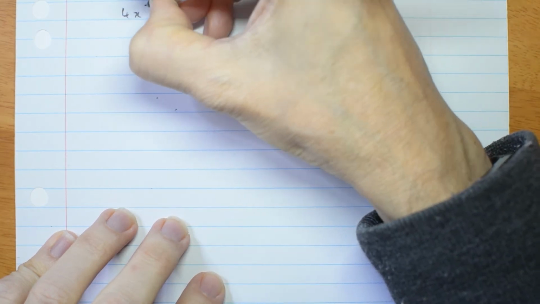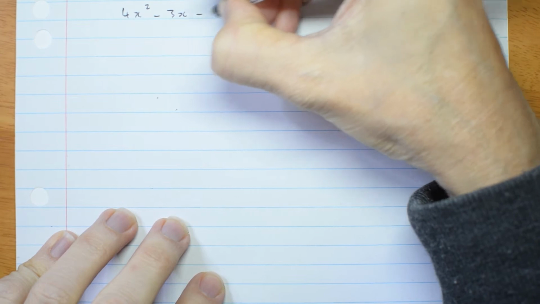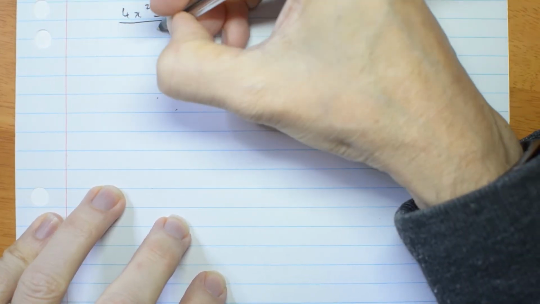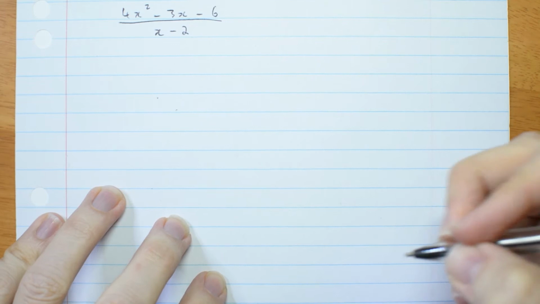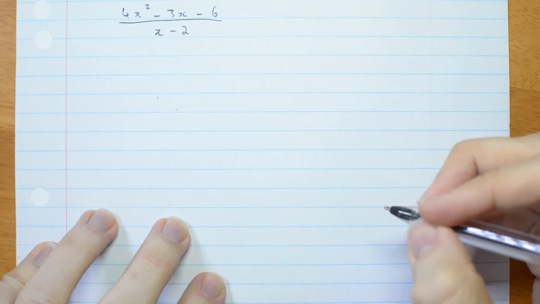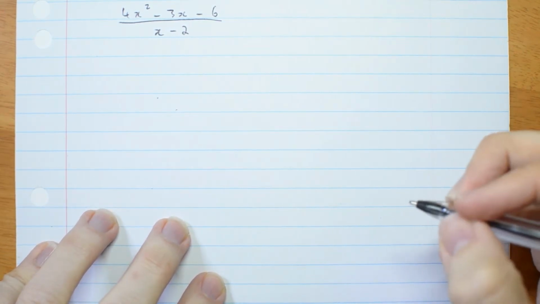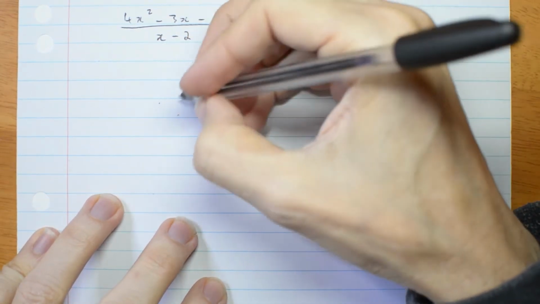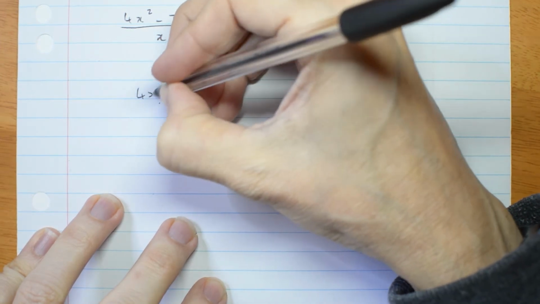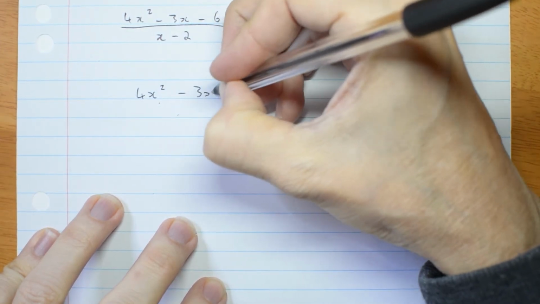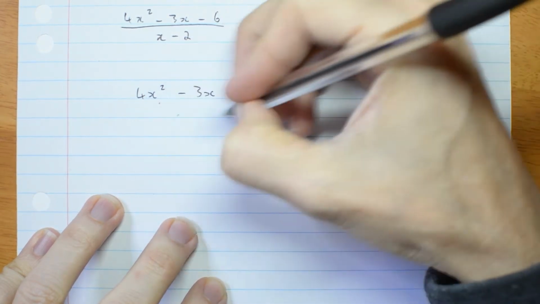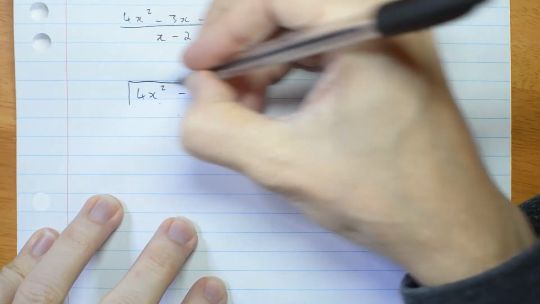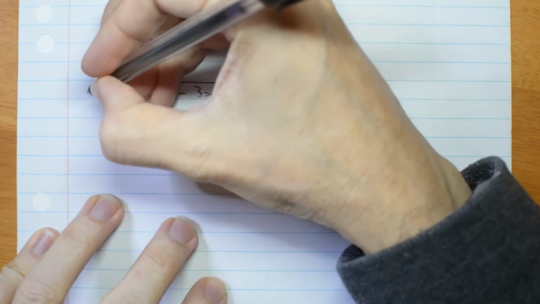So let's try doing this now with polynomials. 4x squared minus 3x minus 6 divided by x minus 2. Looks scary, but we're going to do it exactly the same way as when we were using numbers. So we write the dividend. Leave yourself plenty of space because you're going to write other stuff down here. Put a line and put your divisor.